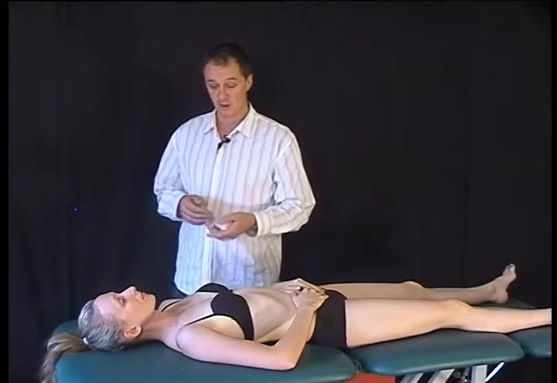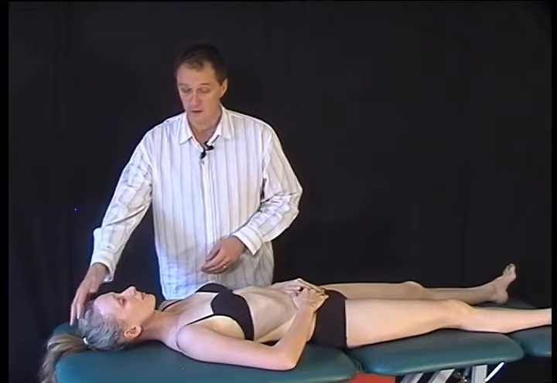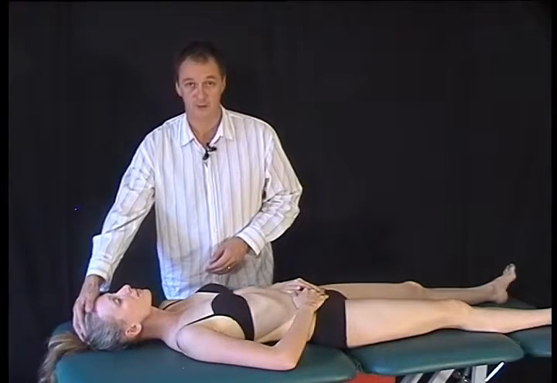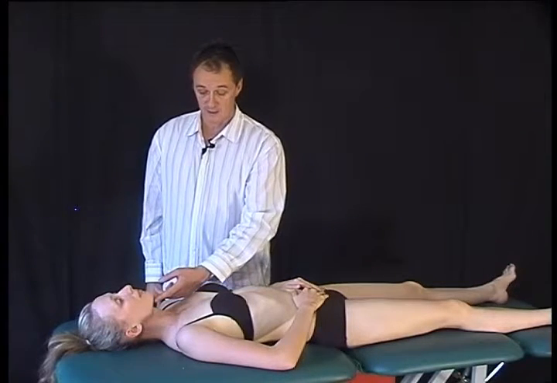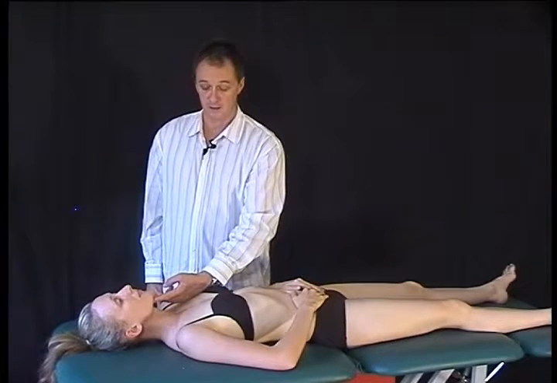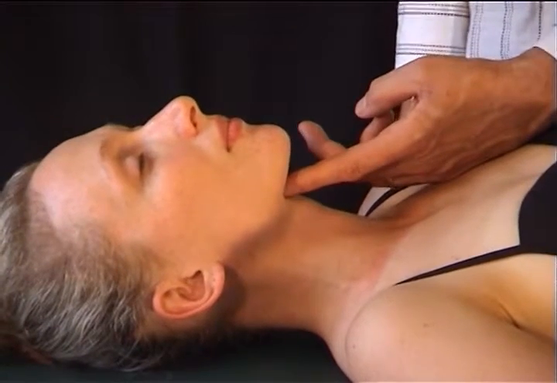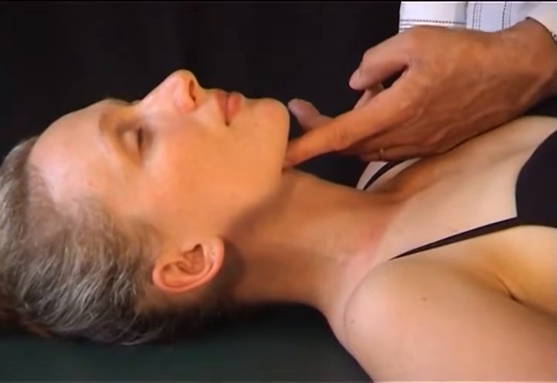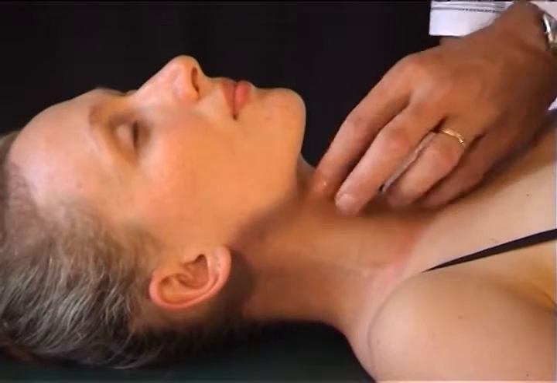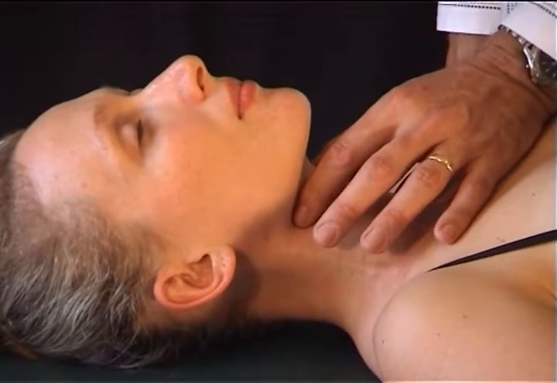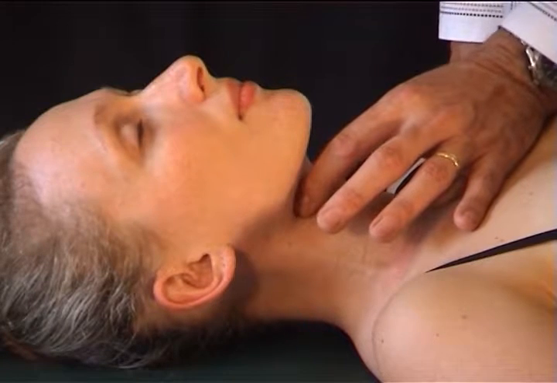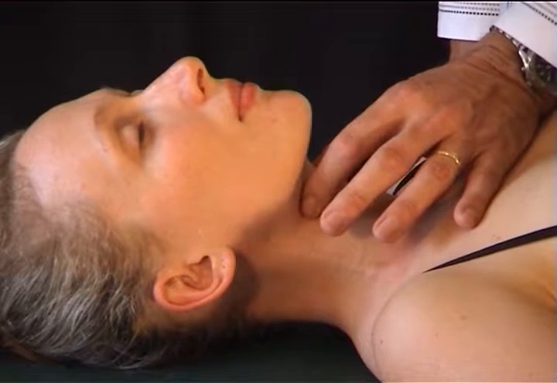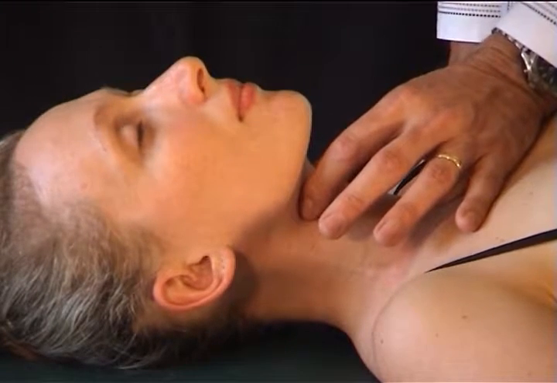Now, suprahyoids. I'll just have Maren do a little bit of capital extension, or backward bending, at the top of her neck. I'll just take my finger in on the midline here, and I can feel the hyoid bone. I can actually palpate the hyoid bone and test for its translation. How well does it translate?